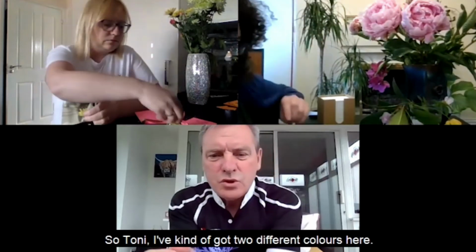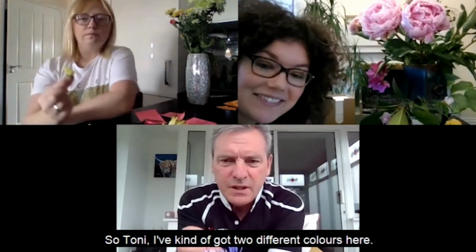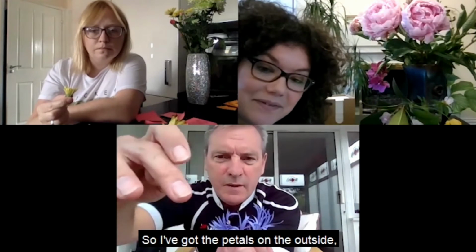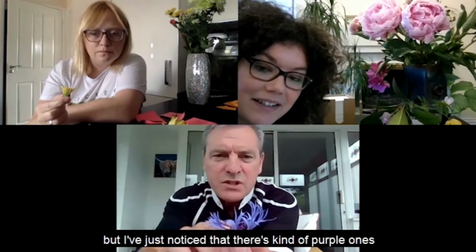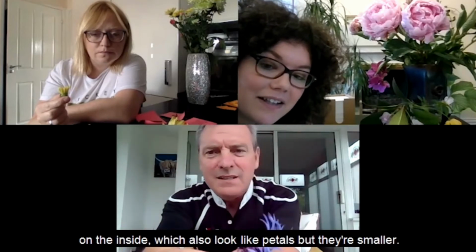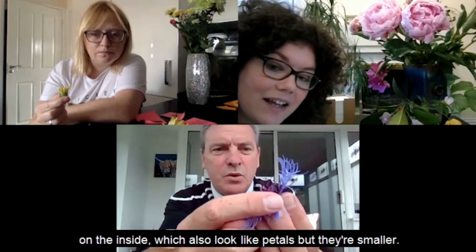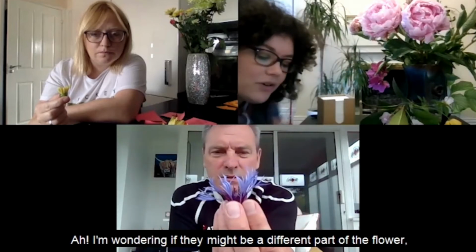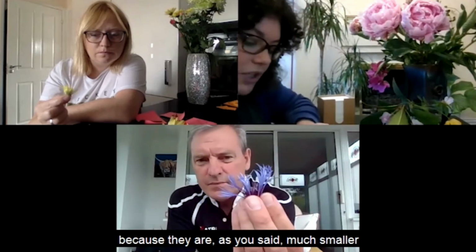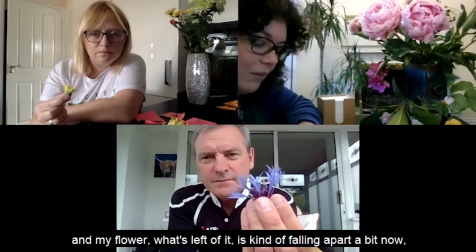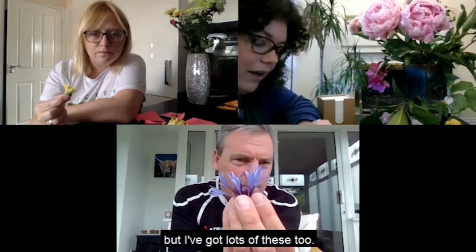Now, Toni, I've kind of got two different colours here. So I've got the petals on the outside, which are the kind of blue feathery ones, but I've just noticed that there's kind of purple ones in the inside, which also look like petals, but they're smaller. I'm wondering if they might be a different part of the flower, because they are, as you said, much smaller. And my flower, what's left of it, has fallen apart a bit now, but I've got lots of these too. Right. Like this.